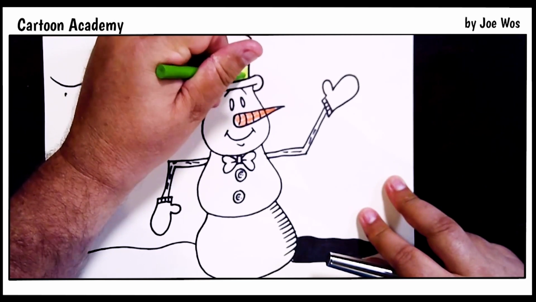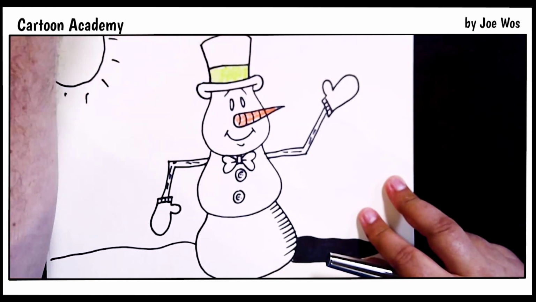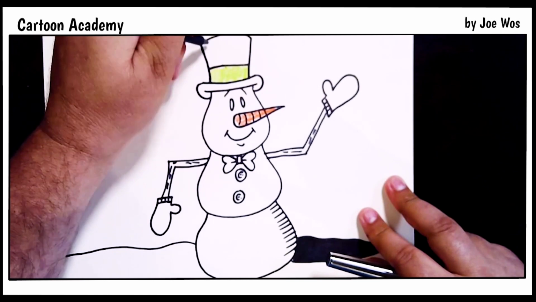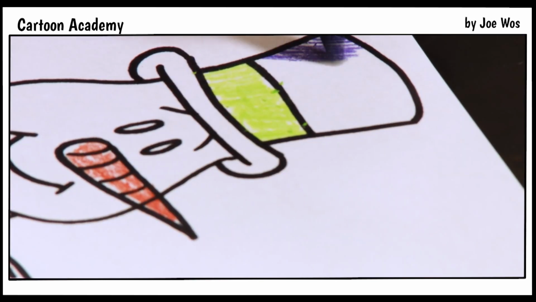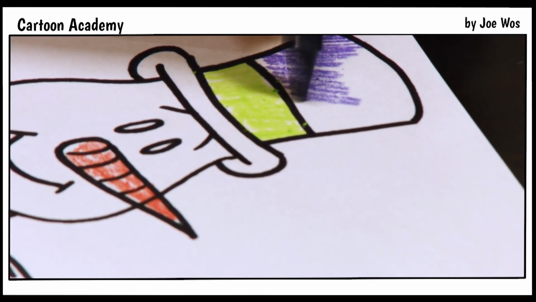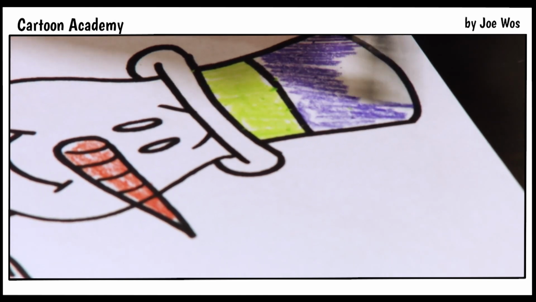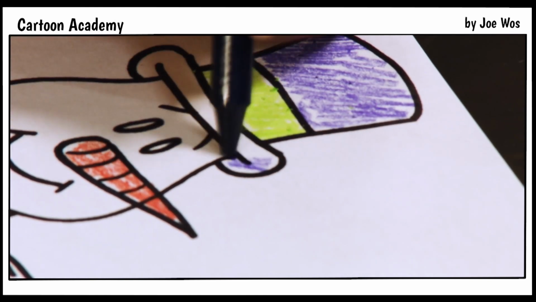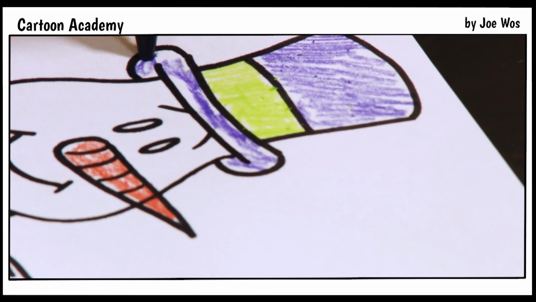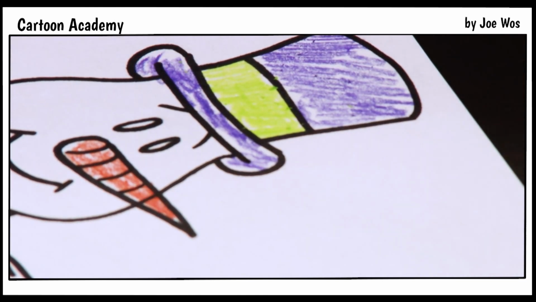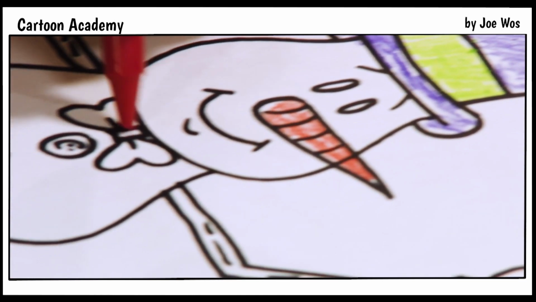Don't worry about coloring in the lines. It's okay if it's a little bit messy. It's your drawing. How about some blue for the hat? Sort of a dark blue. The bow tie and the mittens, I think I'm going to make that red.